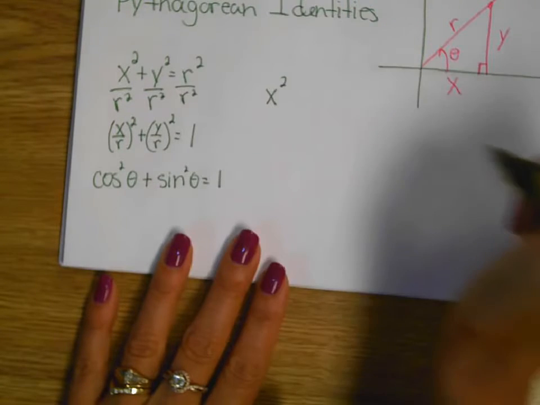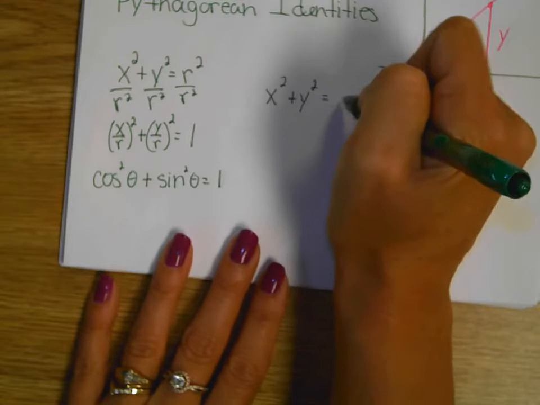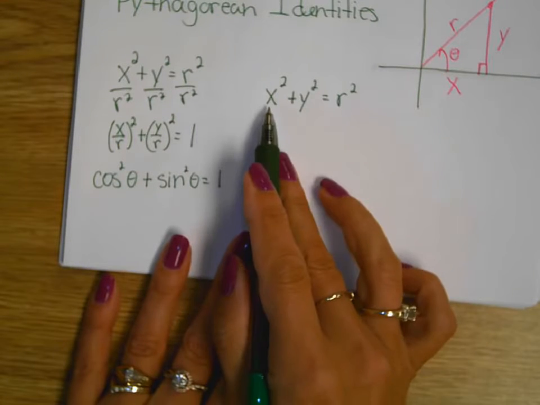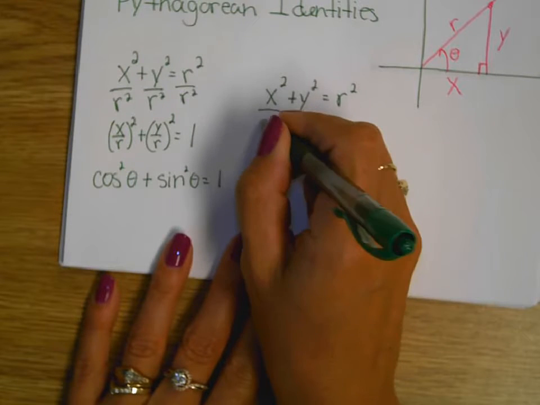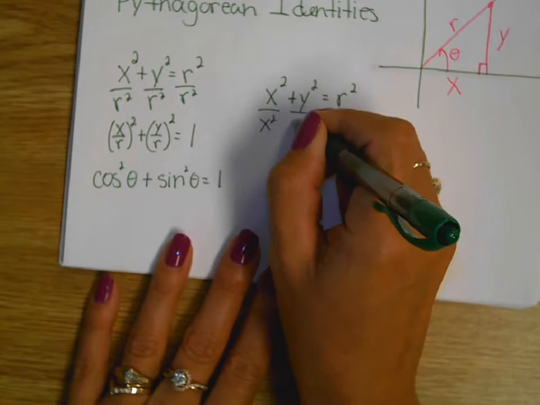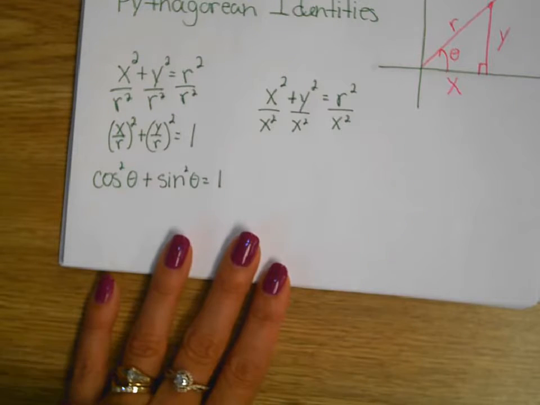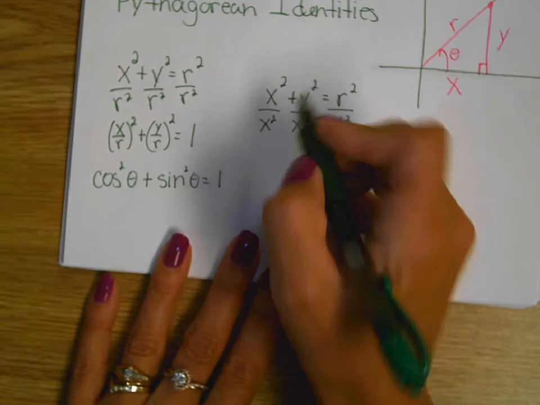Well, let's go back. Start with Pythagorean theorem again. Now we can go through and divide everything by x squared. See what identity we come up with. So first is x squared divided by x squared. That simplifies to 1.